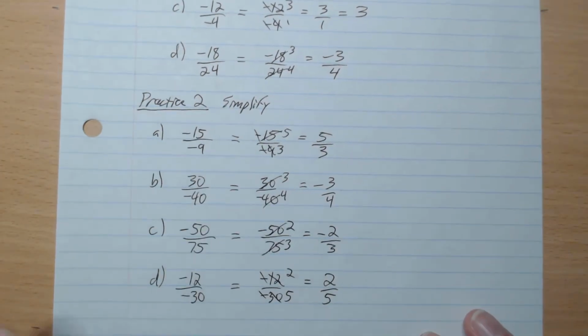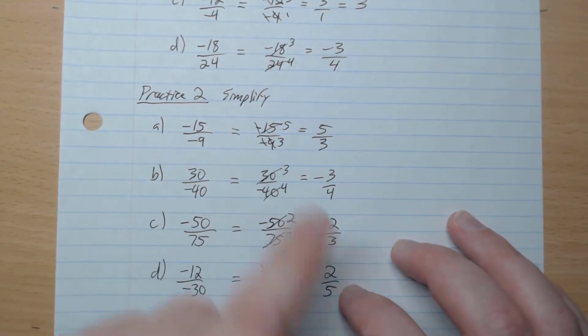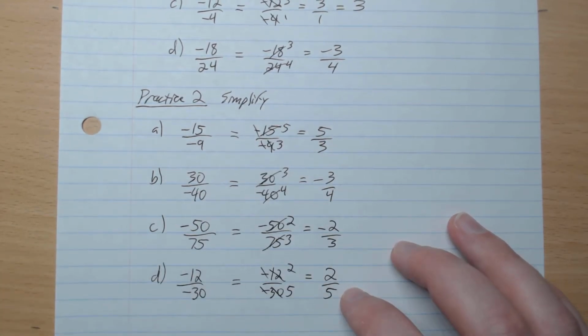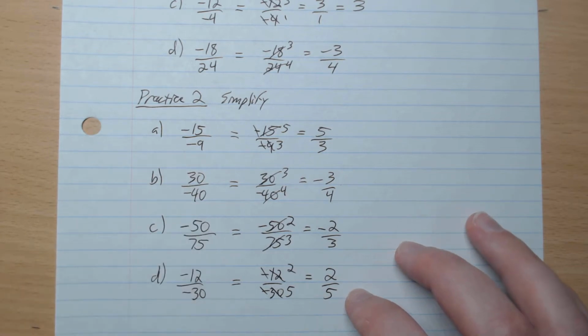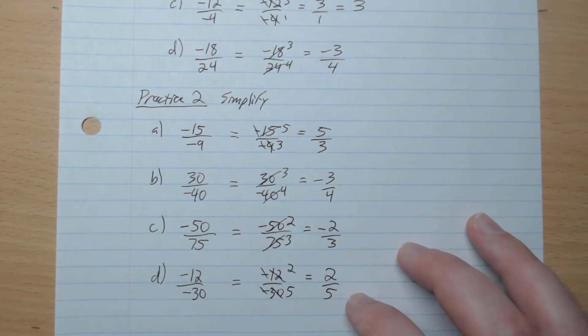Okay, we're back. So we have negatives cancel out, bang, bang. We have a 3 in common, bang, bang. What's left is 5 over 3 as such. 30 over negative 40. So we have a 10 in common, bang, bang. So 3 over 4. Negative remains, so it's negative 3 over 4.